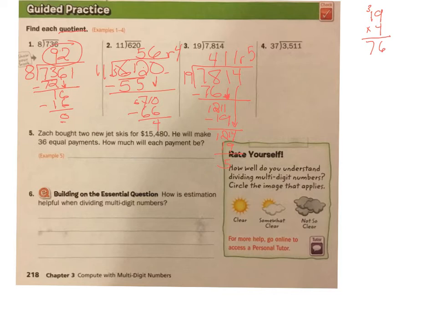Okay, this next one, number 4, I'm going to do over here. 3,511 divided by 37. Now, 37 almost goes into 35, but it doesn't. So I'm not going to put a number here because it doesn't go into 3. I'm not going to put a number here because it doesn't go into 5. But I will put a number here because this goes into 351. I would say 9 times. That's my guess. I'm going to come down here just to see.